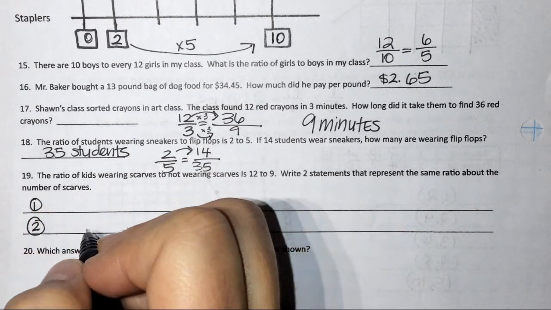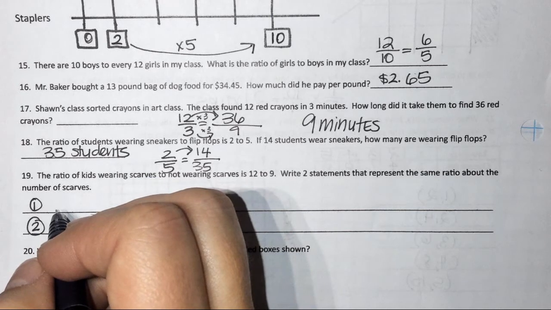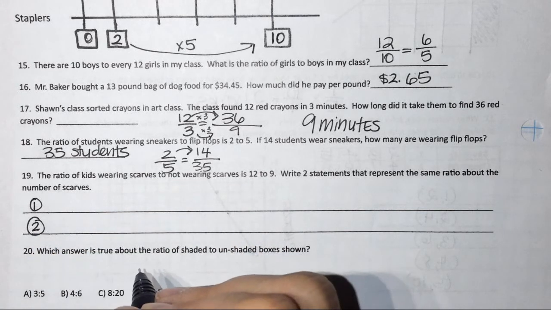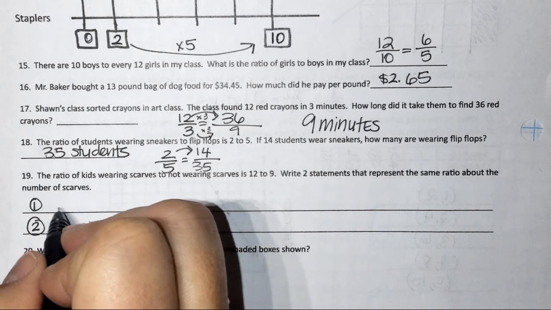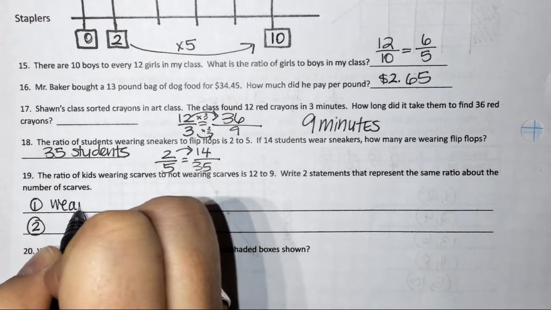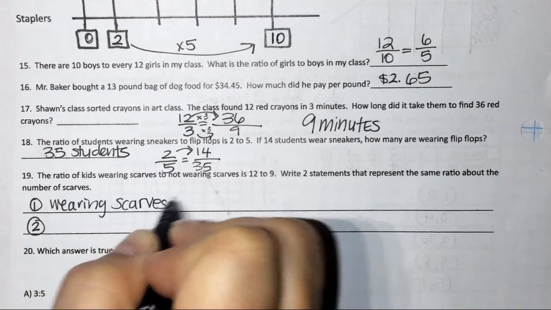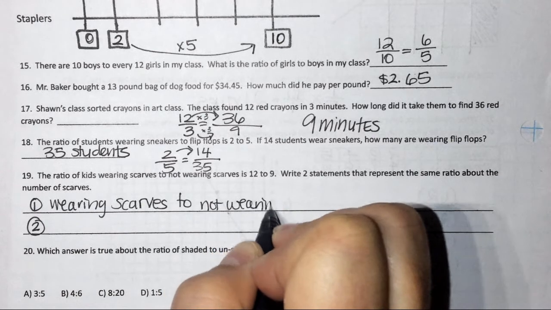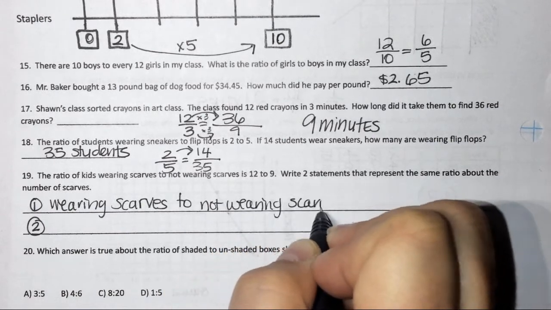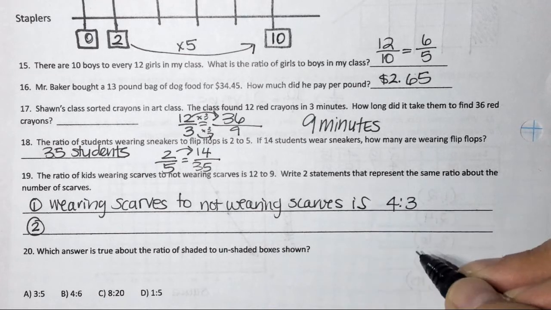What you got, Joshua? You could say it's also 4 to 3. 4 to 3? Okay. So wearing scarves to not wearing is 4 to 3.